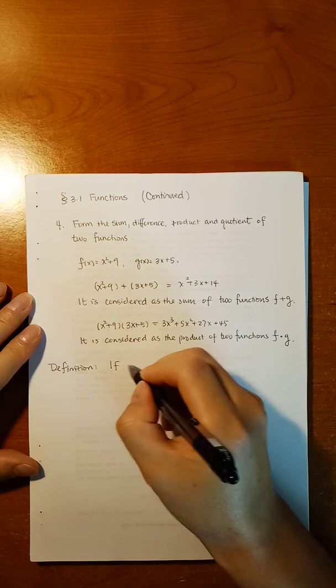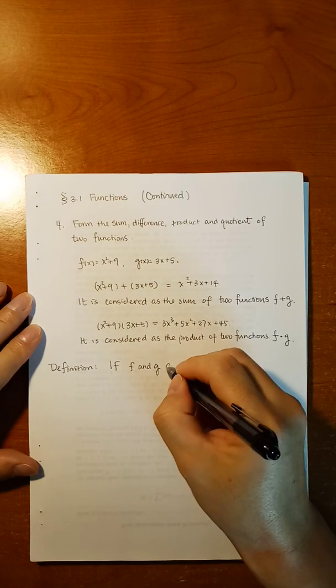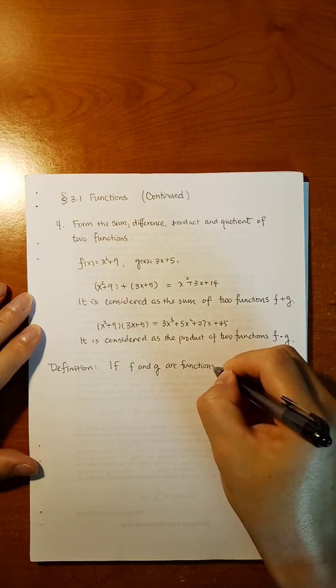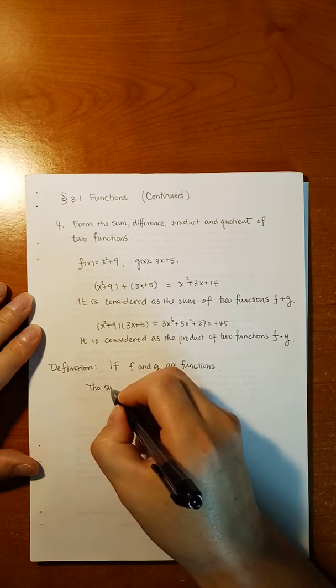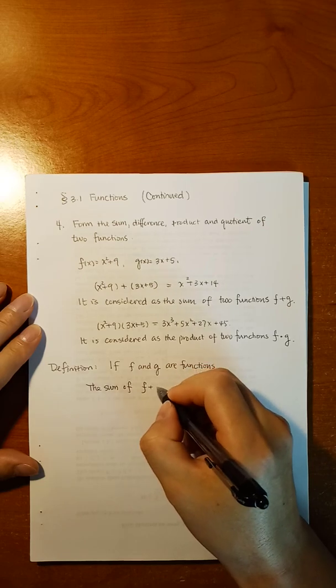If f and g are functions, the sum f plus g. Check here.